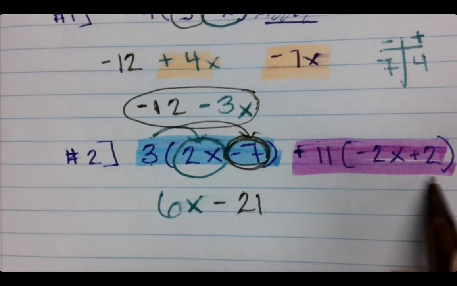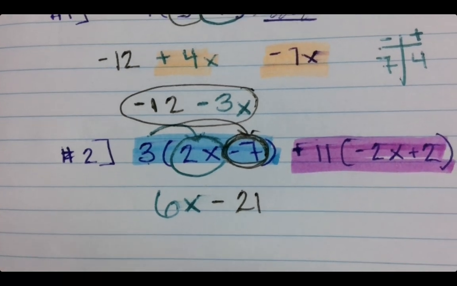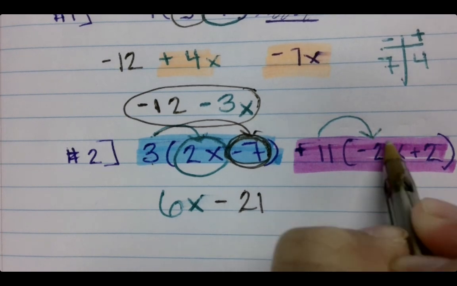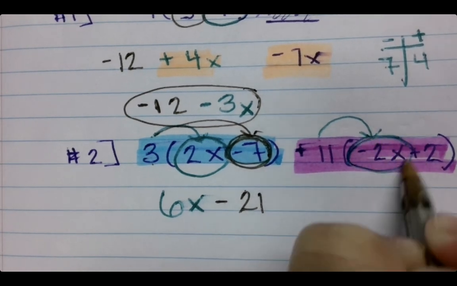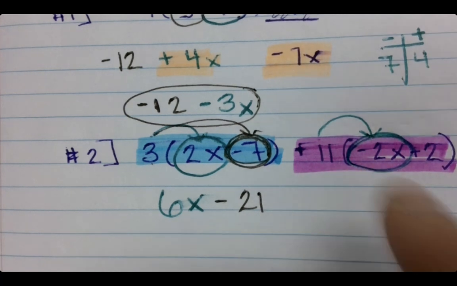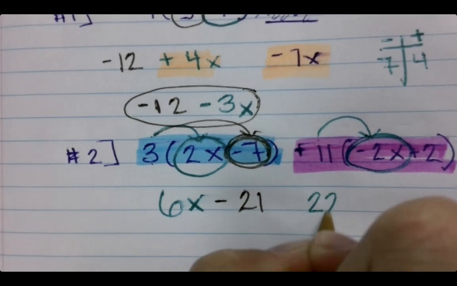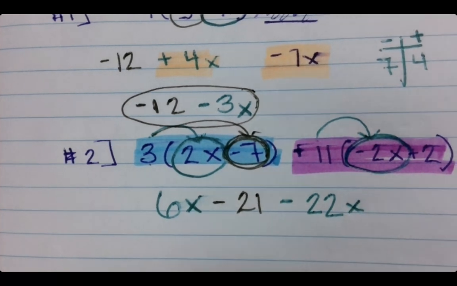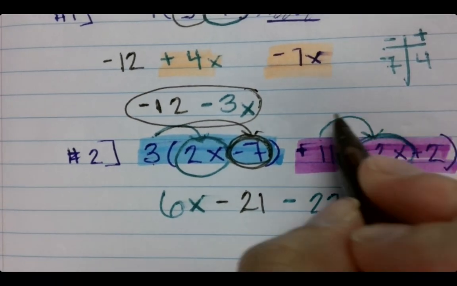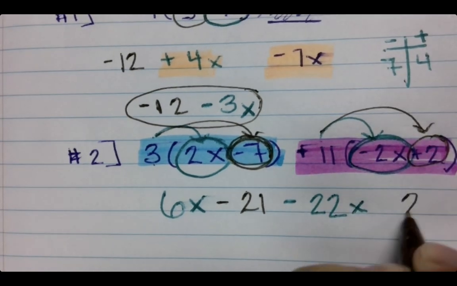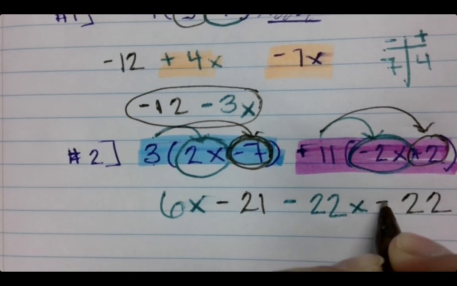And then I can work with my other set of distributing. So I have positive 11 times -2x. So 11 times 2 is 22. They're opposite signs, so this is a negative. And then I just need to remember to bring down my x. And then I have positive 11 times positive 2. That's just 22, and it'll be a positive.